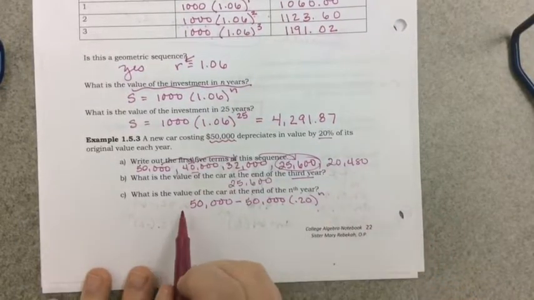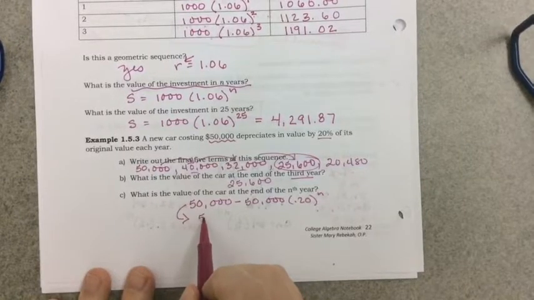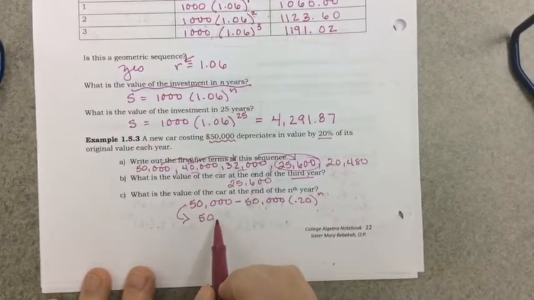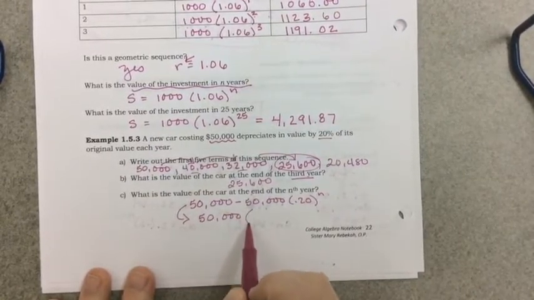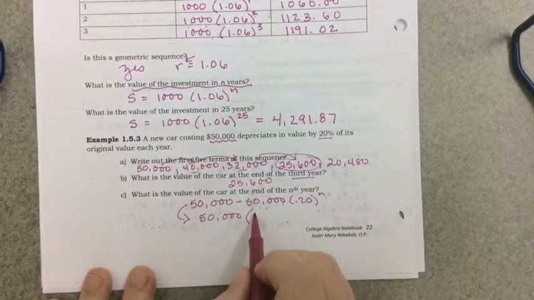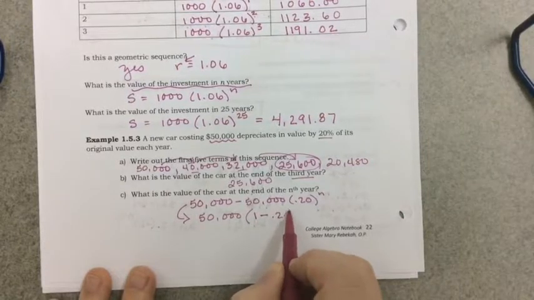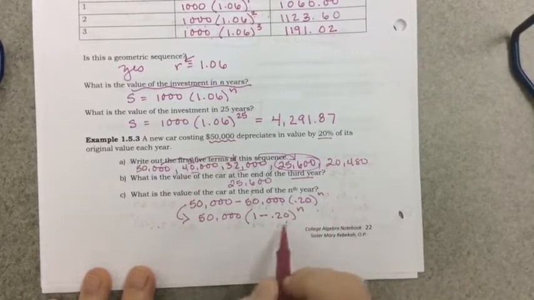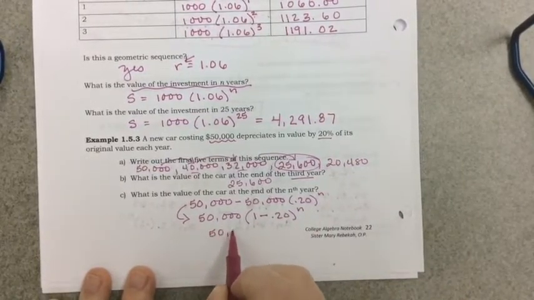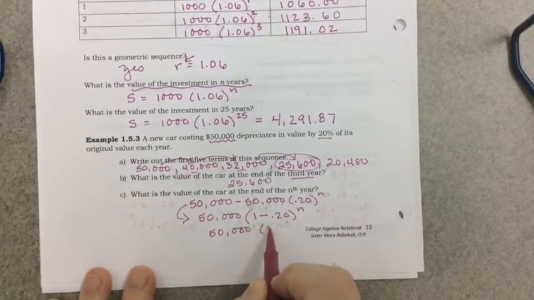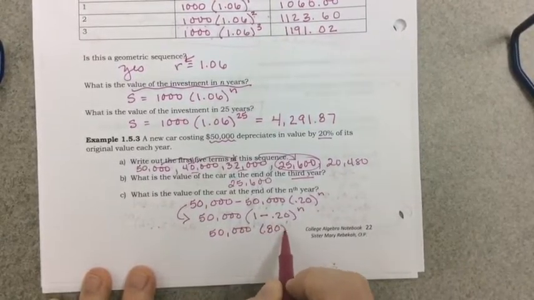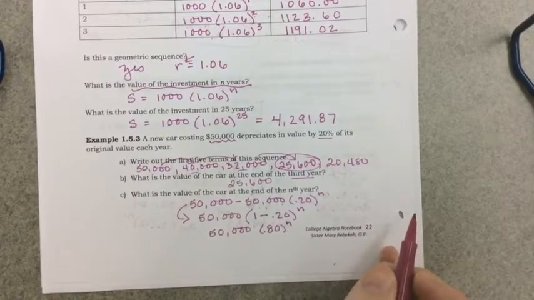Okay, so then this would be like saying $50,000 times 1 minus 0.2 raised to the nth power, which is $50,000 times 0.80 raised to the nth power.